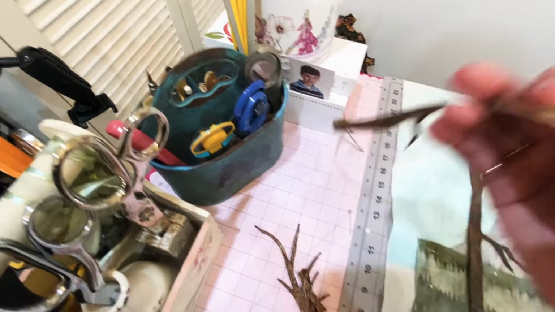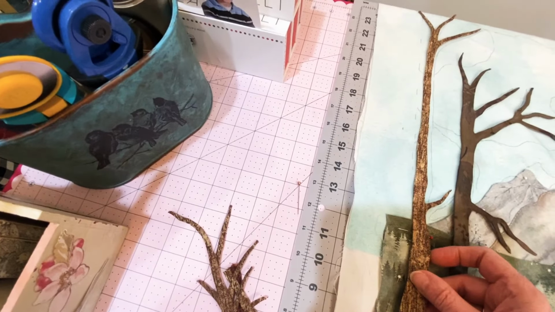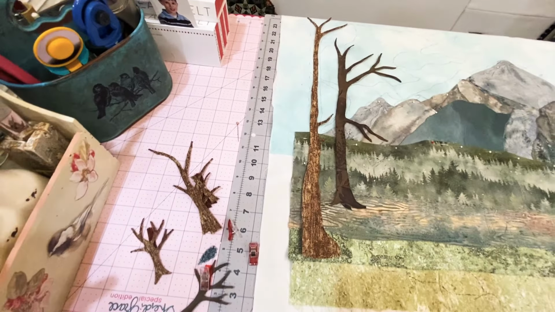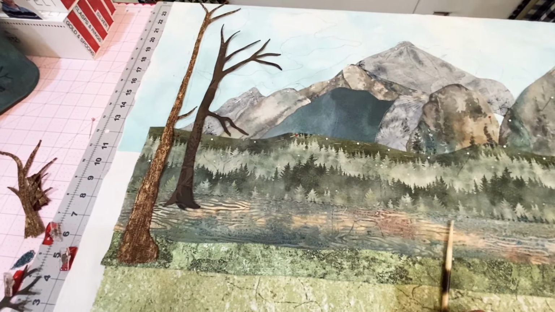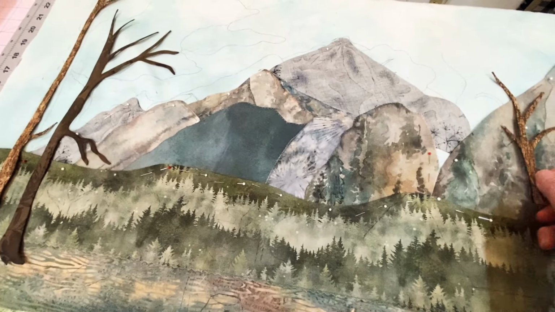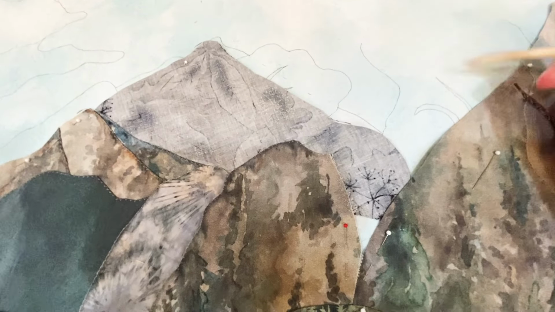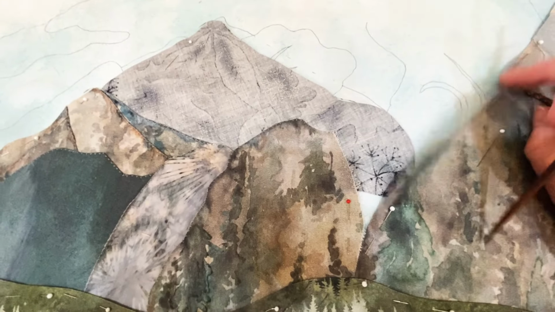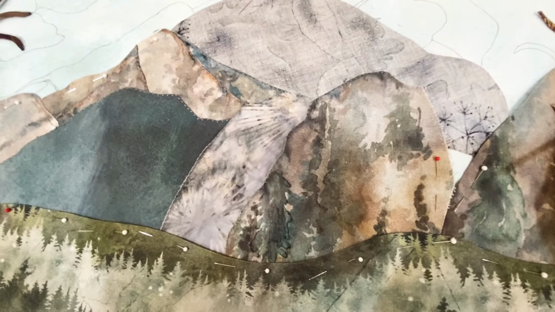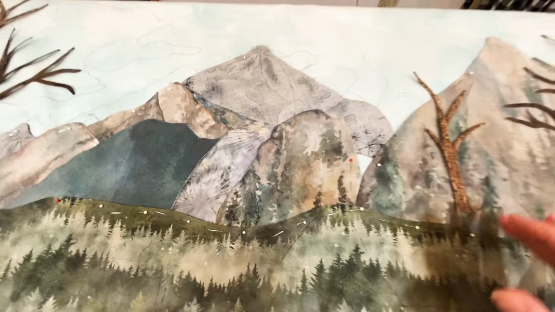If not, I can just iron the lines away. And so that does help. And this tree will go right here because that little line right there is telling me that that's part of the tree. And this is smoke from the chimney of the cabin.